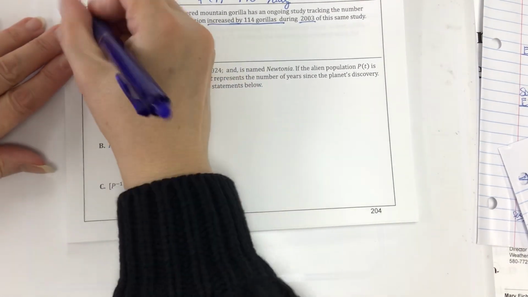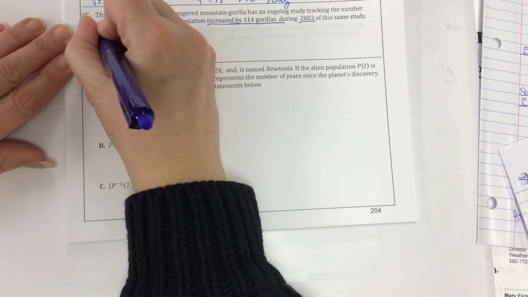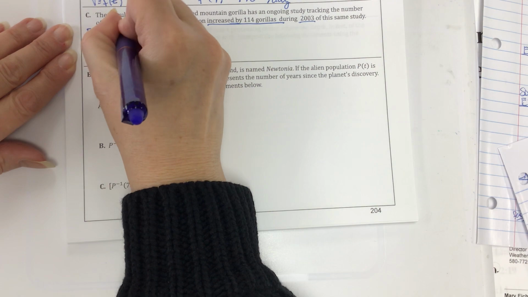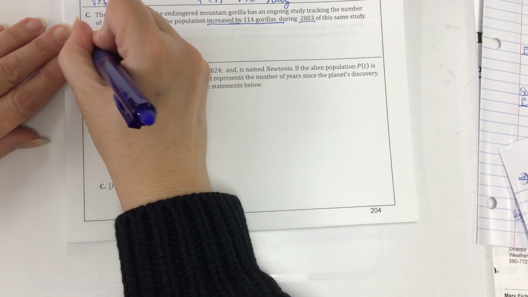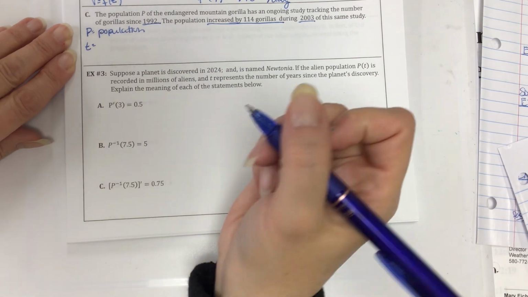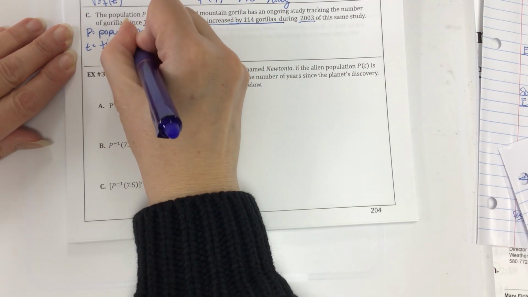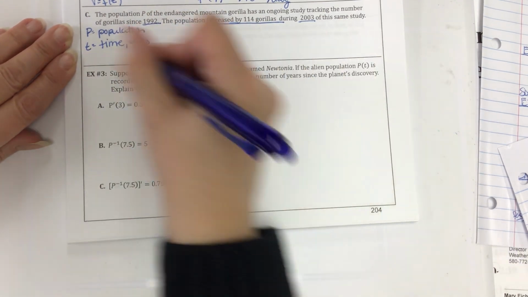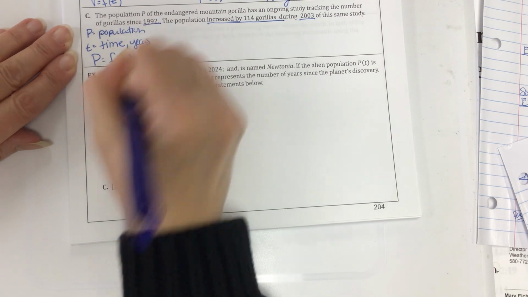What are we talking about? We're talking about P, which is population, right? And we have to have some time. Do you agree? And what is our time? Years. Yeah, time in years. And so you're talking about the population as a function of time. Do you agree with that?